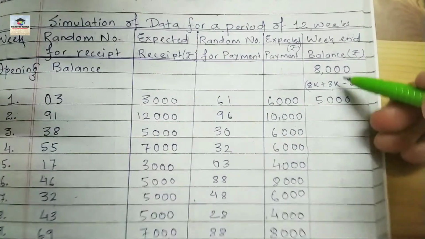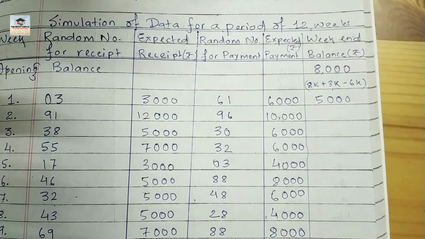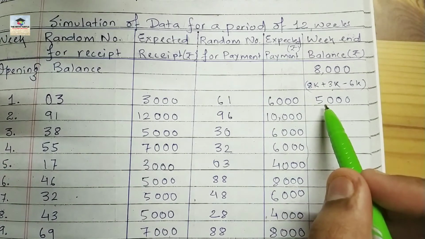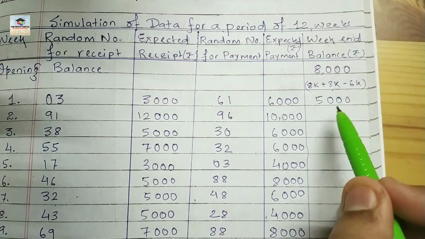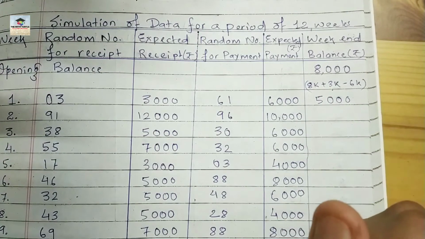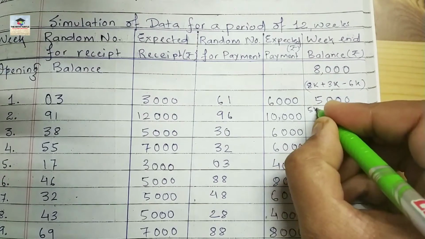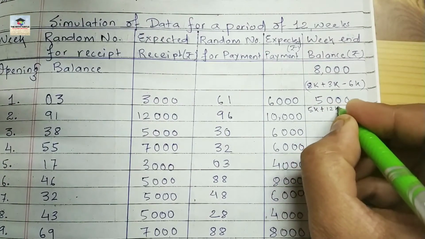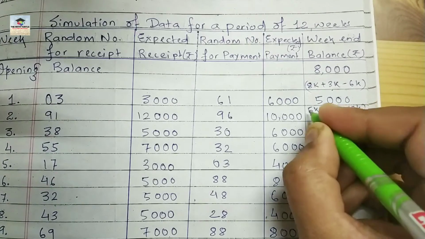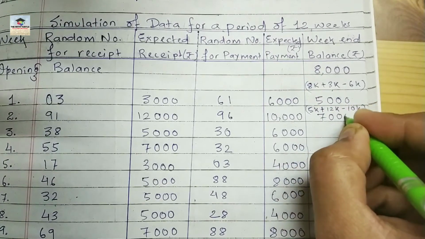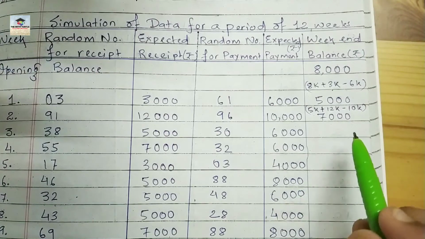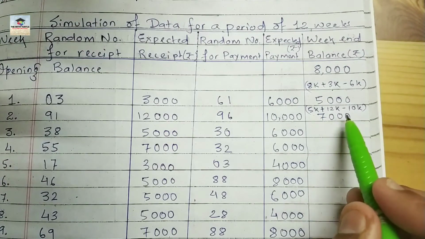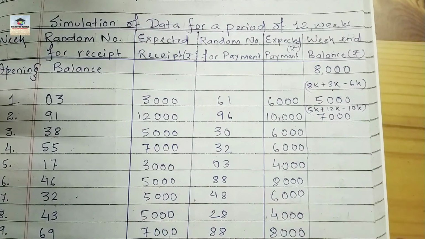So in this very column, you have to calculate and write the balance at the end of the week. Week end का आपको balance कितना है वो आपको लिखना है. So at the end of the first week, your balance was 5,000. Then second week का क्या हो जाएगा? You had 5,000, you received 12,000, and then you paid 10,000. So the amount will be 7,000. 5 plus 12, that is your 17. Minus 10,000, that will be 7,000, right?